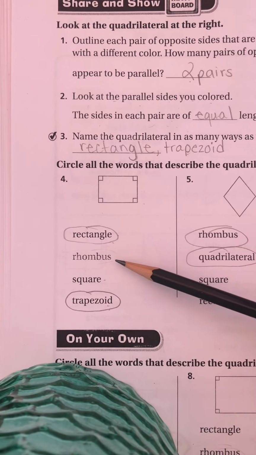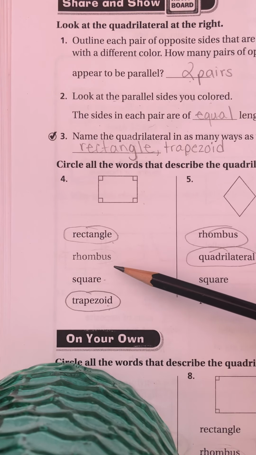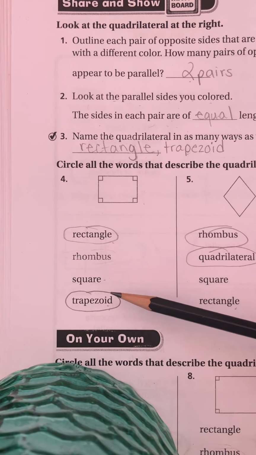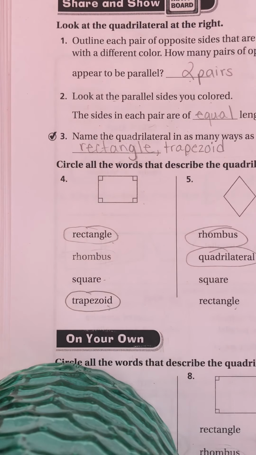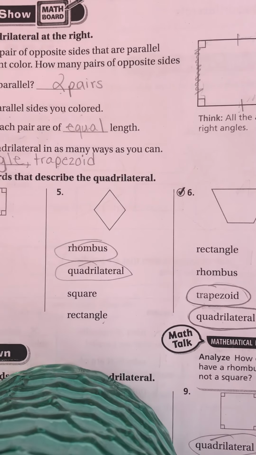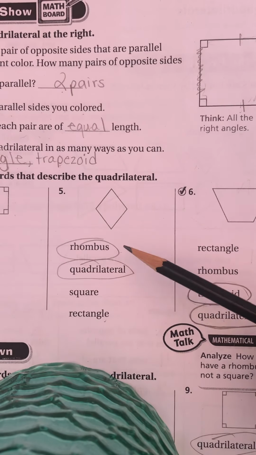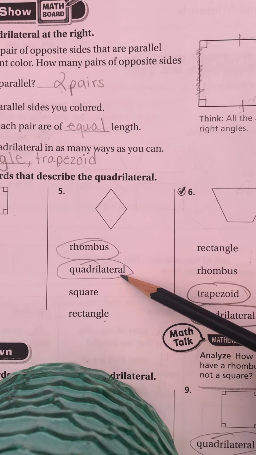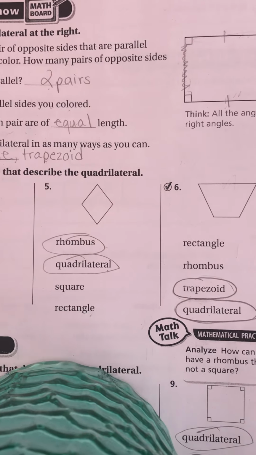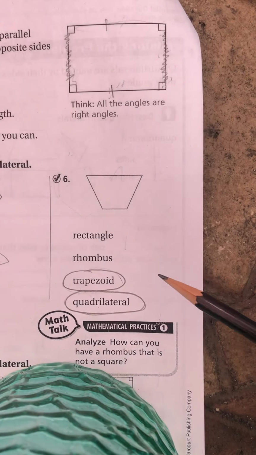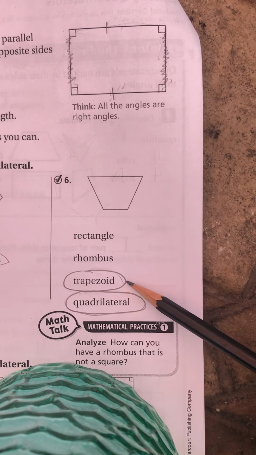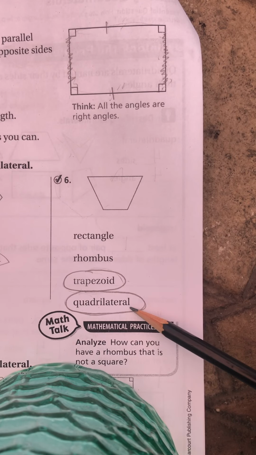Ms. Harling got a little confused. If you can tell, I first circled rhombus, but it's not a rhombus. It's a rectangle and it's a trapezoid. Number 5, what is this? It's a rhombus and it's also a quadrilateral. Number 6, that is a trapezoid, and it's also a quadrilateral.